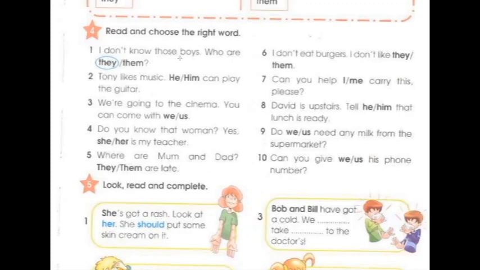I don't know those boys. Who are they? The answer number 1.